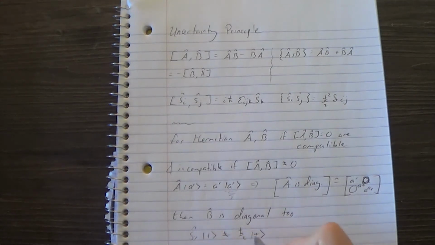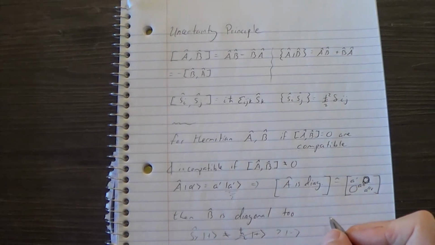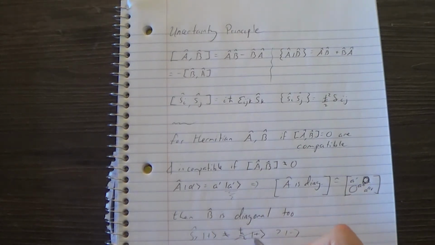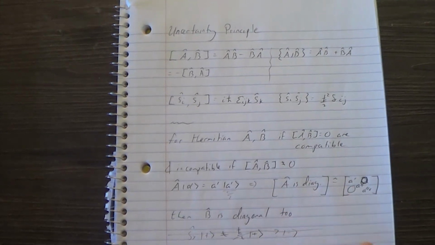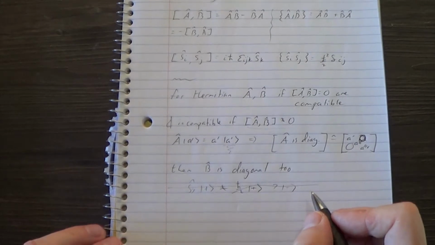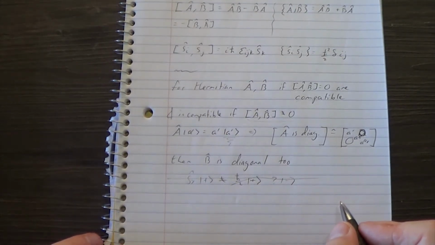If you operate with Sx, you do not get an eigenvalue times the plus state. In fact, I think what you actually get is something times the minus state. So the kets plus and minus are not eigenkets of Sx, and that's because their commutator is not zero. Anyway, I'm kind of jumping ahead, so I hope you didn't write that down or anything. That may be kind of confusing.